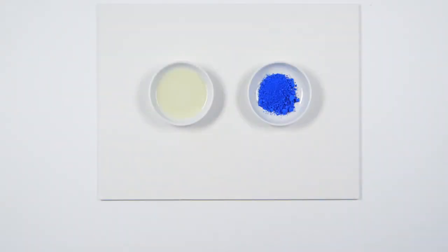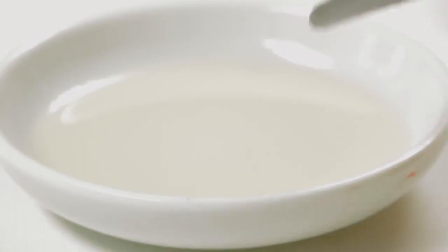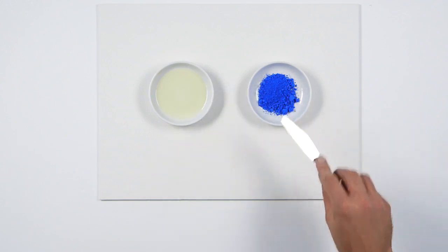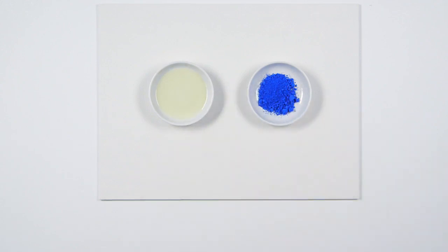Hi there, I'd like to explain how the oil absorption rate of pigment works. The oil absorption rate refers to the ratio of oil to pigment that is required during the colour's manufacture in order to create a viable paint.